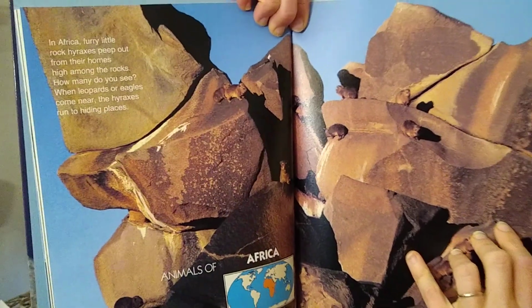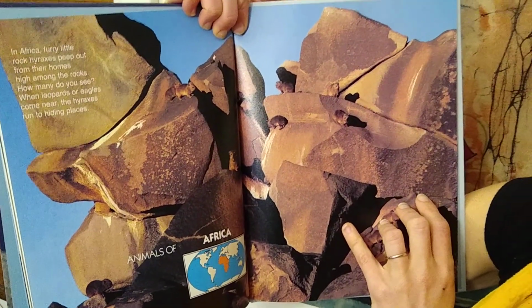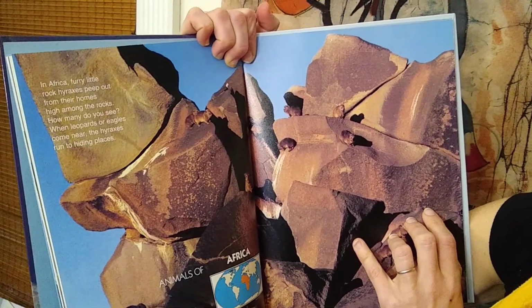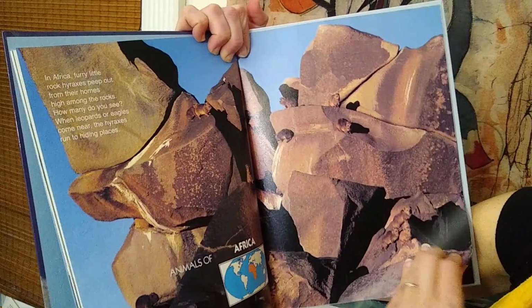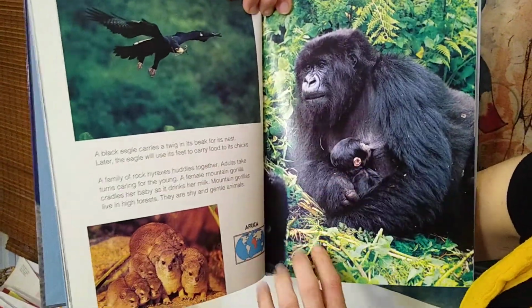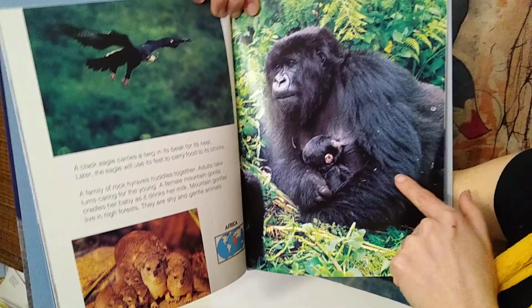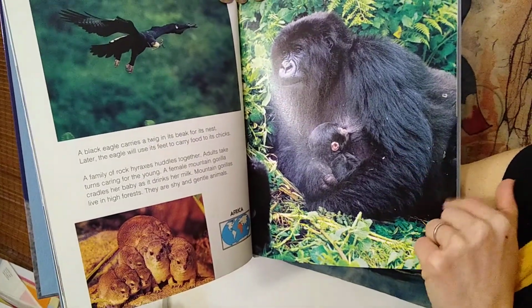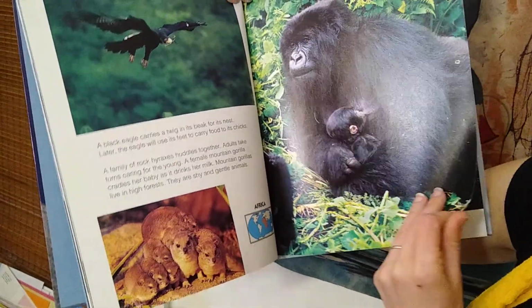So those are called rock hyraxes, or hyraxes? I'm not sure how we pronounce that. But that is a little mammal that lives in the mountains. Here's a black eagle. And here's a mountain gorilla. And see, we know they're mammals because the babies get milk from their mommies.